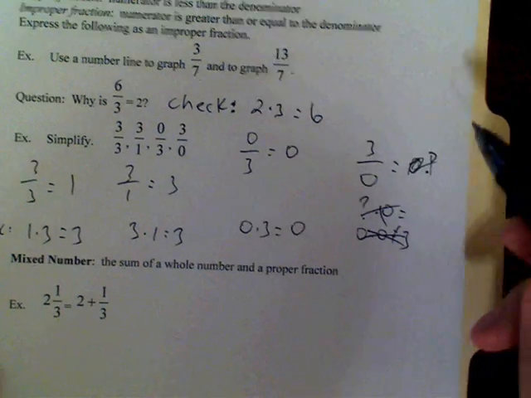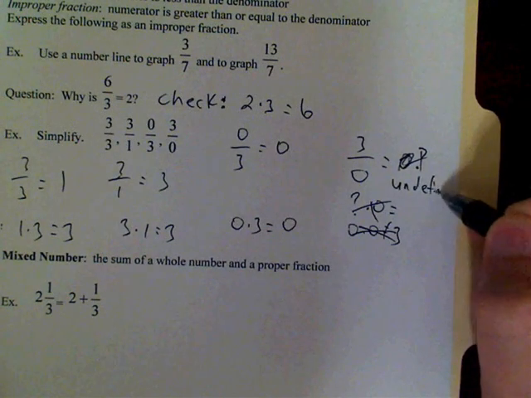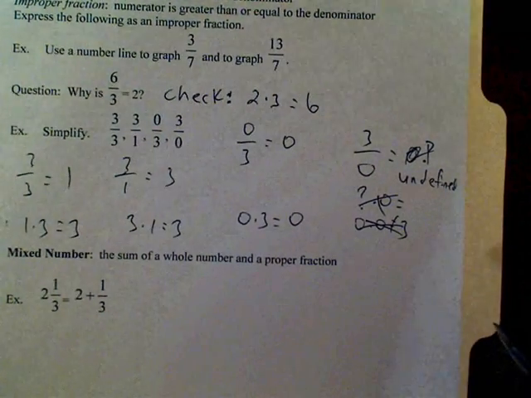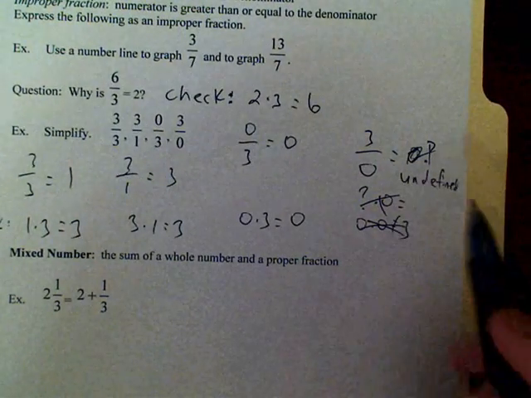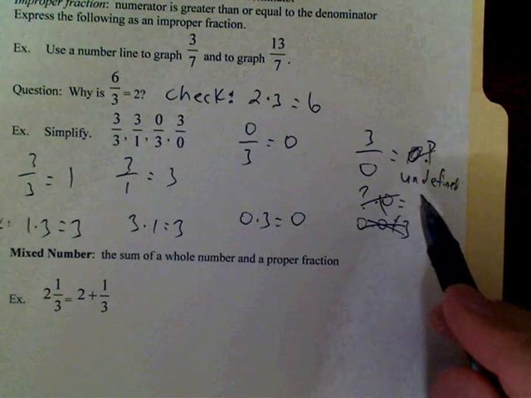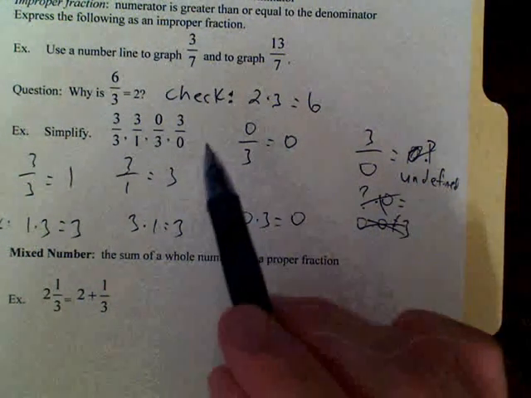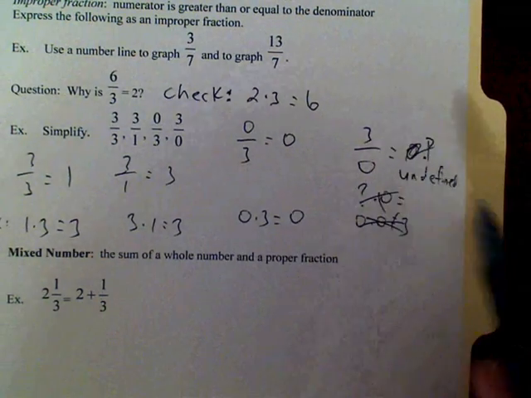We call this undefined. Division by 0 is undefined. It is not possible. Always keep that in mind. That's a property that many people miss throughout their math careers. You cannot divide by 0. 0 divided by a number is alright, as long as it's not a 0 on the bottom. You cannot have a 0 on the bottom.